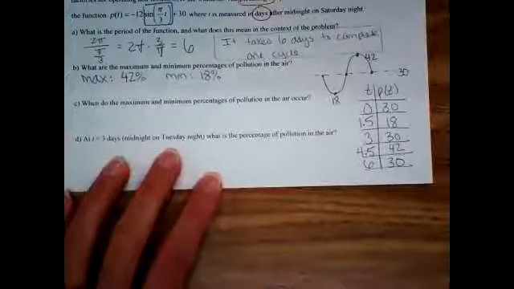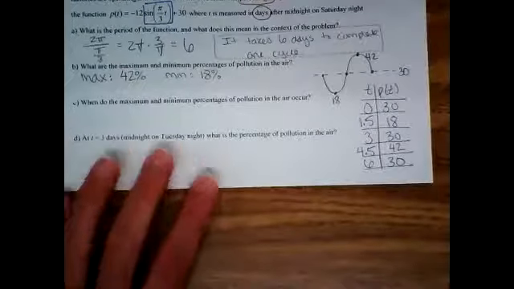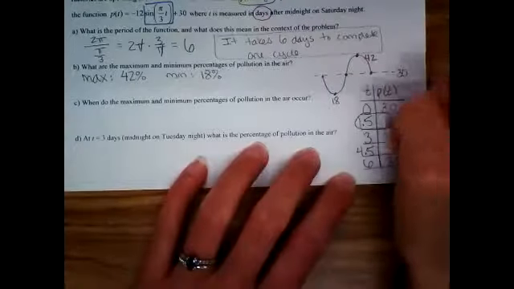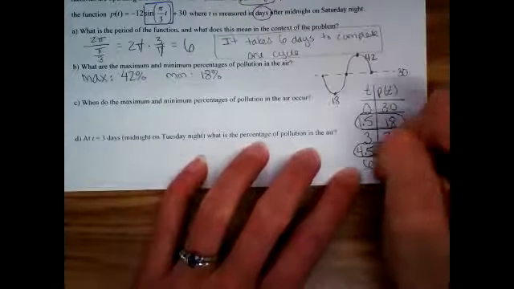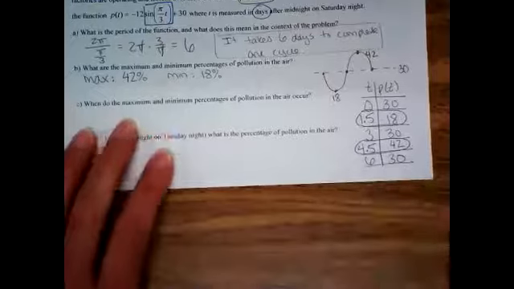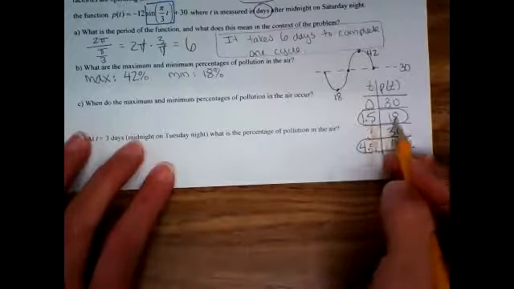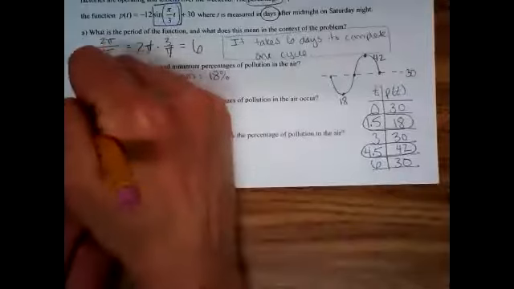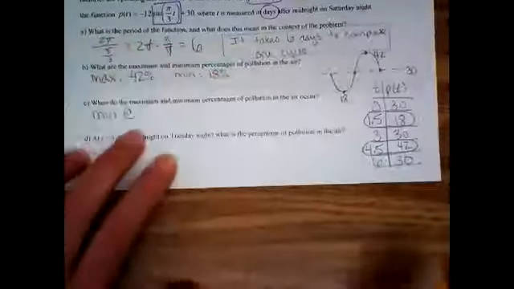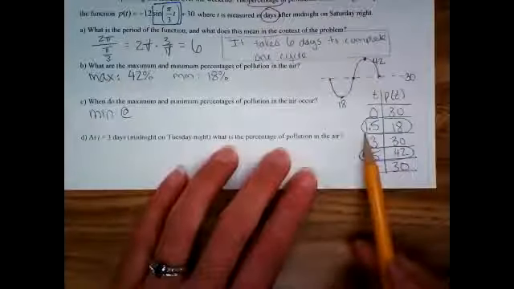Wait, question? Oh, okay. So here's the minimum and here's the maximum. So the question is asking when they happen. So let's do the minimum first, since it shows up first in the chart. Minimum is at 1.5 days in.